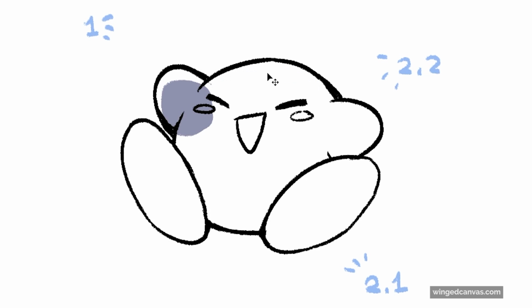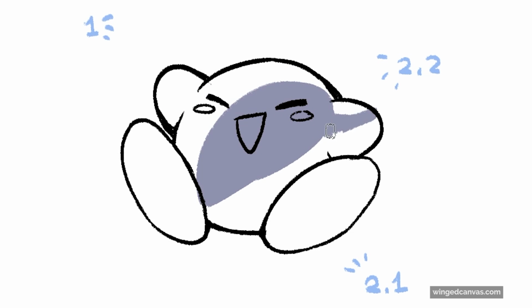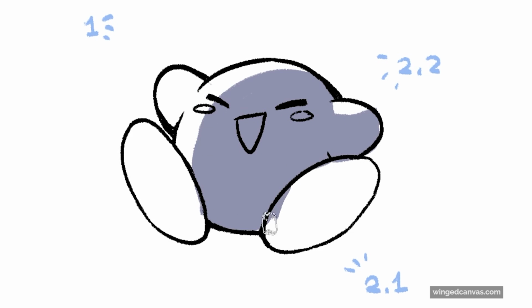So I'm gonna use my warm yellow. So I'm gonna come in with my indigo-ish color. Let's say that we've got a bit of shadow happening like this. So 2.1, let's say that 2.1 is a light source that's like pink. Let's say that we've got a little pink light source going on in here.